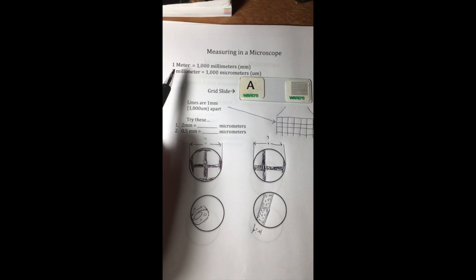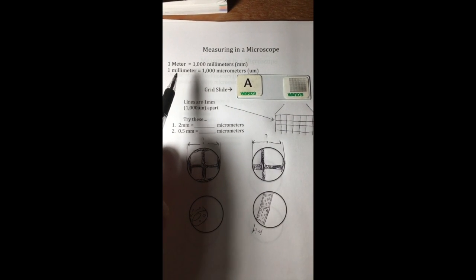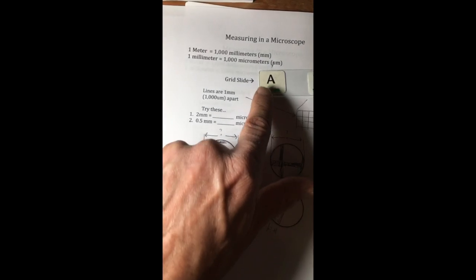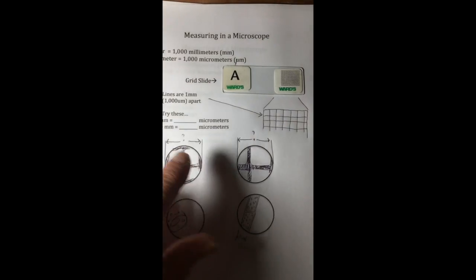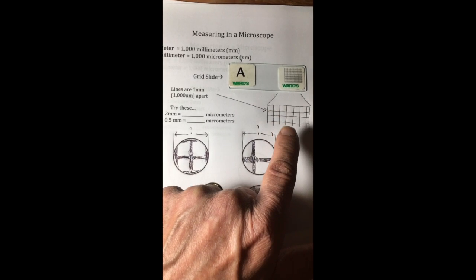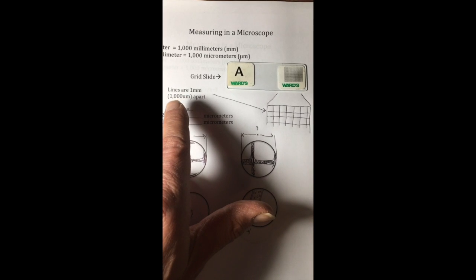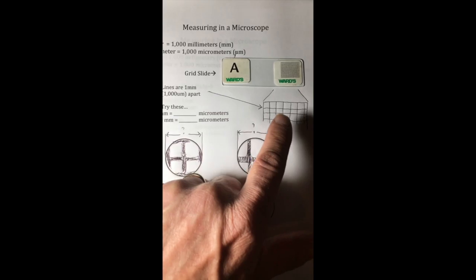So before we start, you need to know that a meter can be divided into 1,000 millimeters, and a millimeter can be divided into 1,000 micrometers. Oops, that needs a tail. That's a micrometer. This is a grid slide, and we're going to be putting a grid slide in the microscope. And if you look at a grid slide closely, you'll see that there are lines. These lines are 1 millimeter apart or 1,000 micrometers apart.